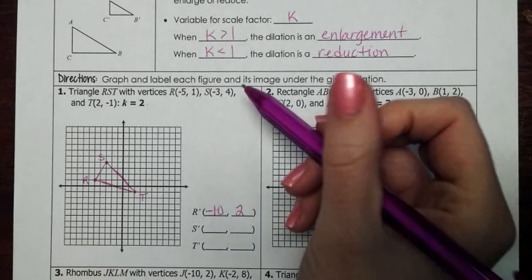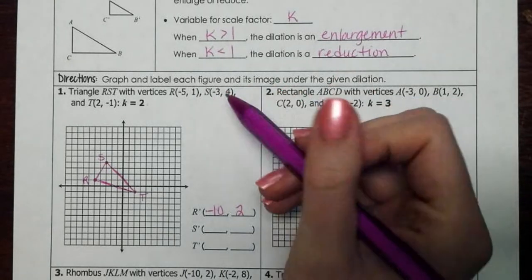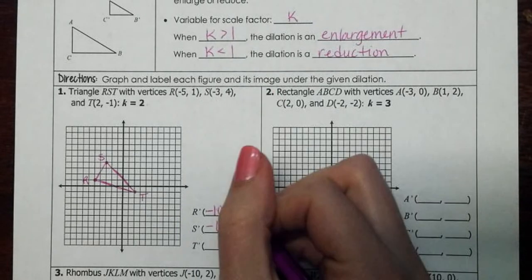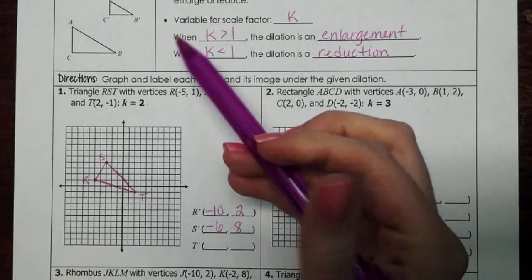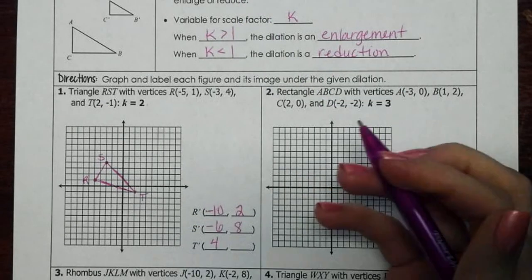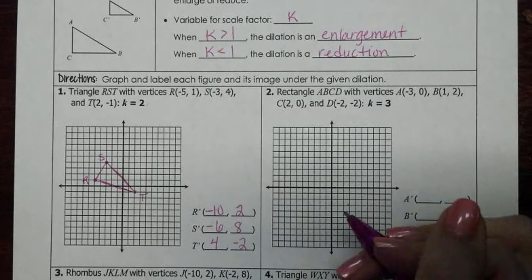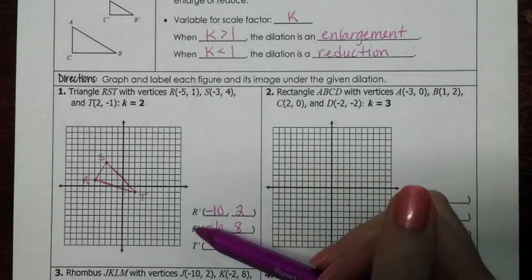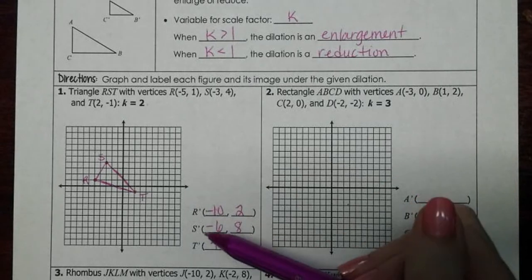Same thing with S. -3 times 2 is -6. 4 times 2 is 8. And then my last coordinate, 2 times 2 is 4. -1 times 2 is -2. And then these are the points that I'm going to plot for my R', my S', and my T'.